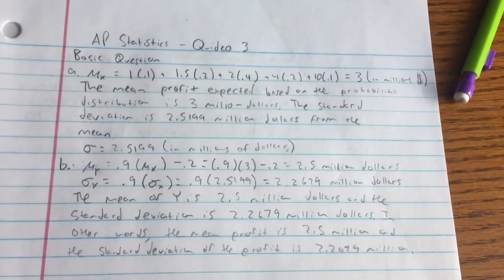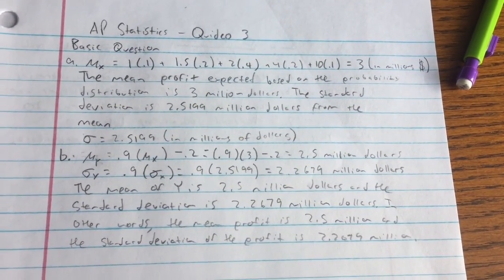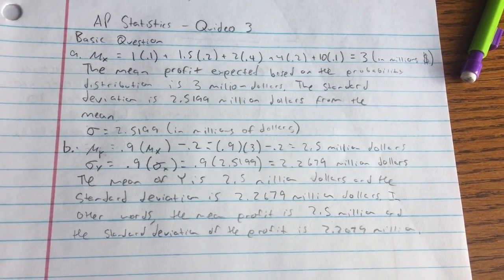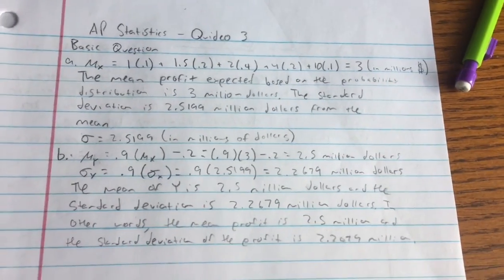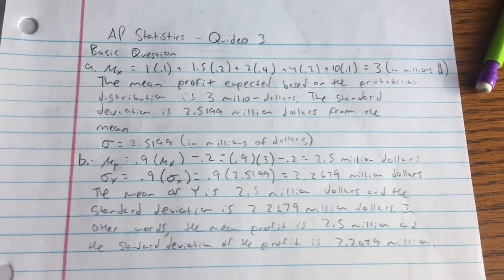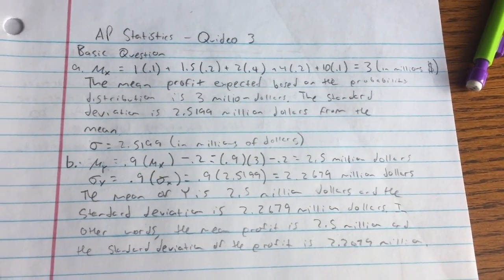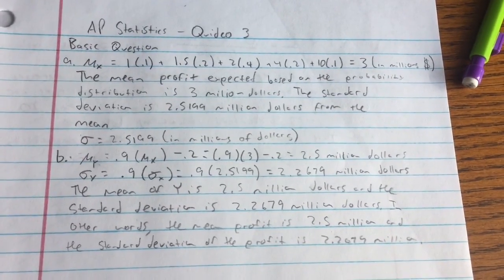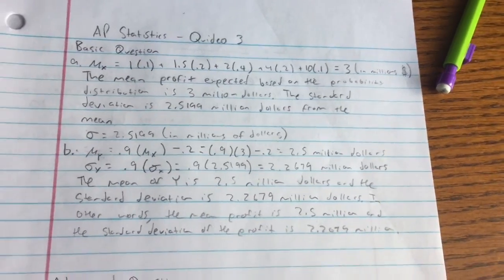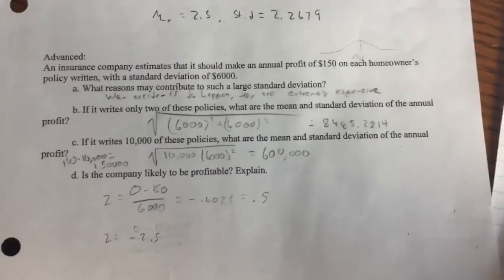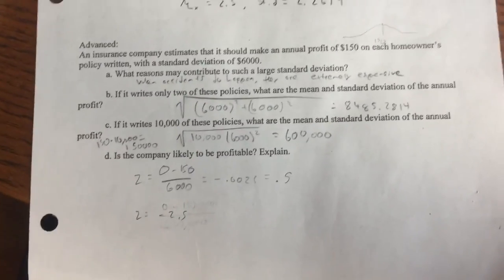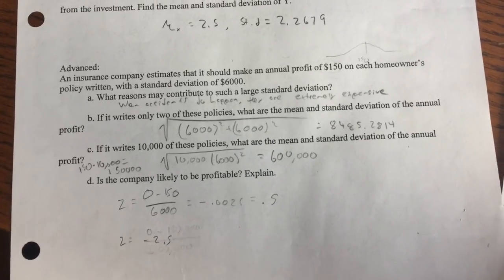Now for the standard deviation of that net profit, you actually don't need to subtract anything, because if you remember, performing a linear transformation, when you're just adding or subtracting, that has no effect on the standard deviation, because you're not actually stretching or shrinking the graph in any way. So the only thing that's going to have an impact is that factor of 0.9 giving 10% of the profits away, and then we come up with a new standard deviation of $2.2679 million.